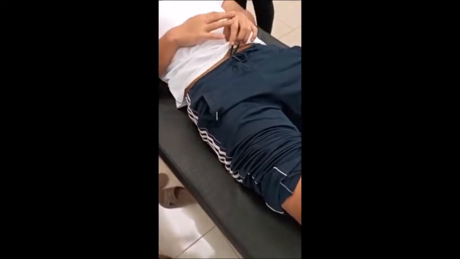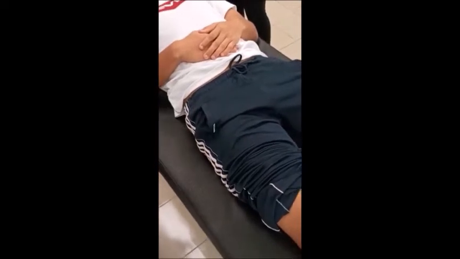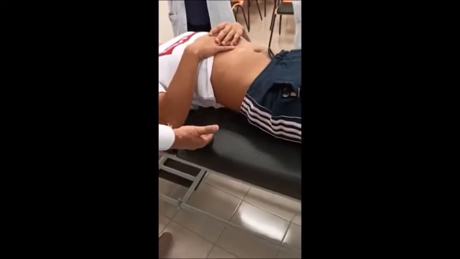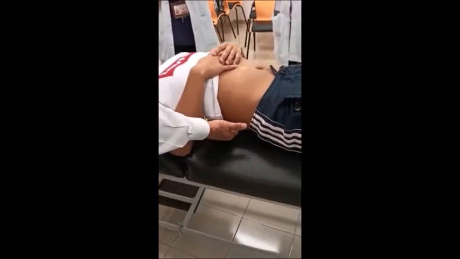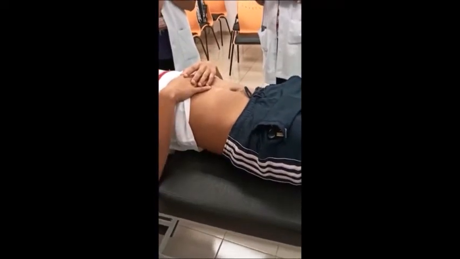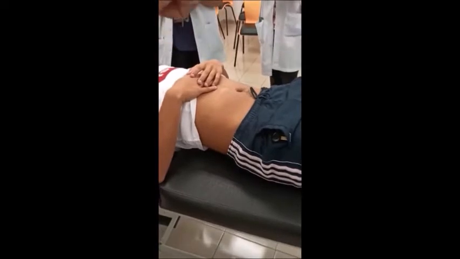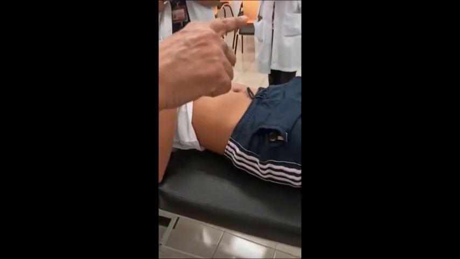So let us try to look at the fixed flexion deformity of the hip. How to look at it? You have to look at the lumbar spine. If you look and put your fingers to confirm it, I am putting my fingers, and if it passes very easily, it means there is a space between the lumbar spine and the bed. It means the lumbar spine is unduly exaggerated.